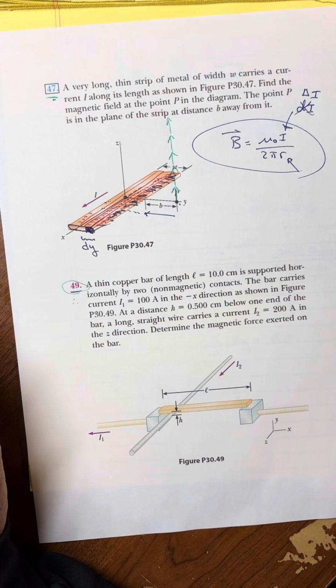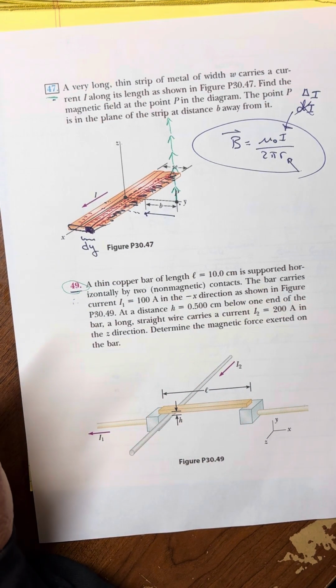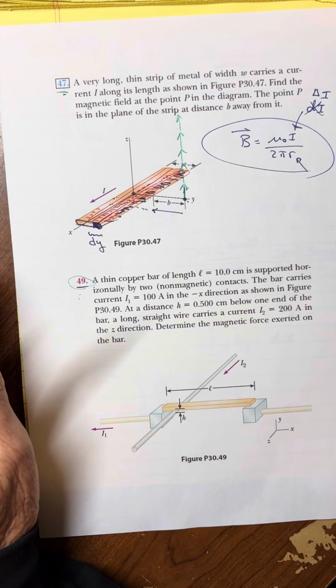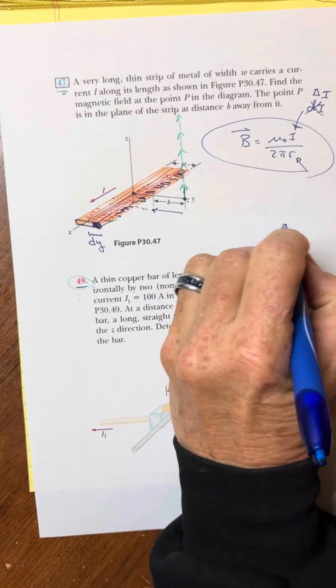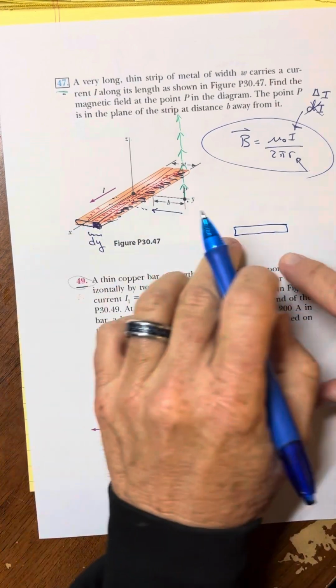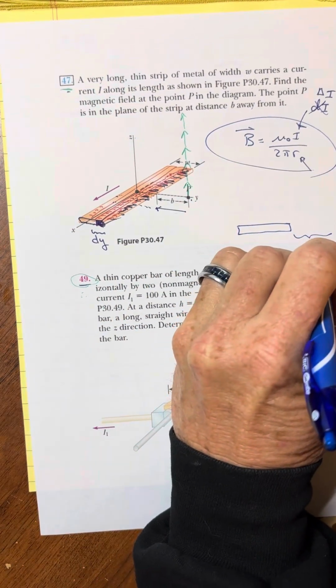Yeah, I hesitate to get away from his grid just because I don't want to lose anybody in my explanation, but I think in this case we're better off. In other words, I'm going to say, let's take a cross-section of that strip and then say this is some distance r.